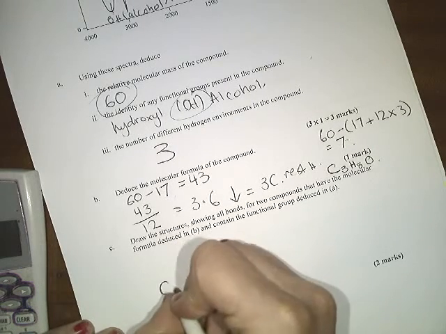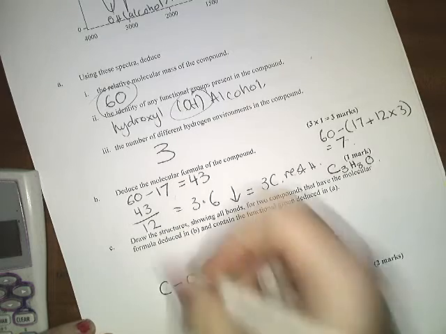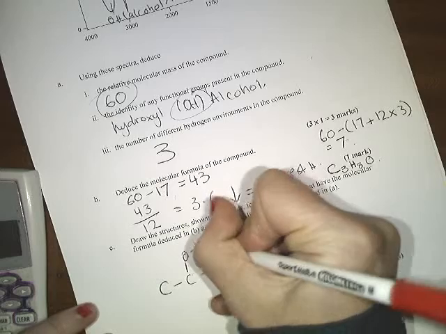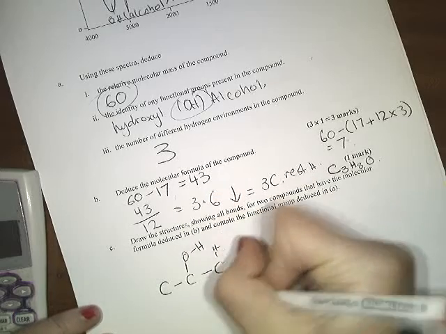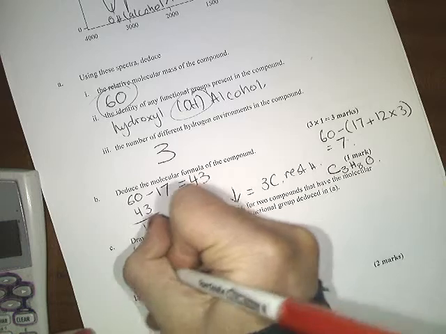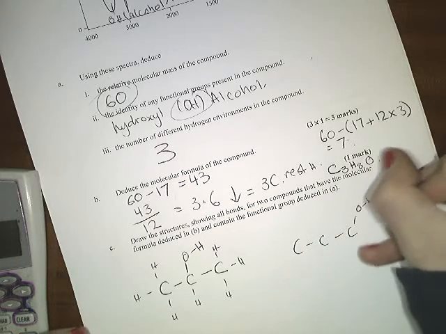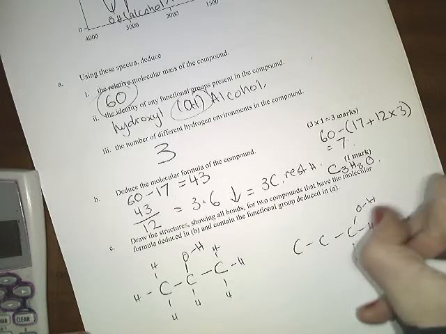Now here it says draw the structure showing all bonds for two compounds that have the molecular formula in B. So it has to be a hydroxyl. So it could be here. So it could be propan-2-ol, or it could be at the end, propan-1-ol.